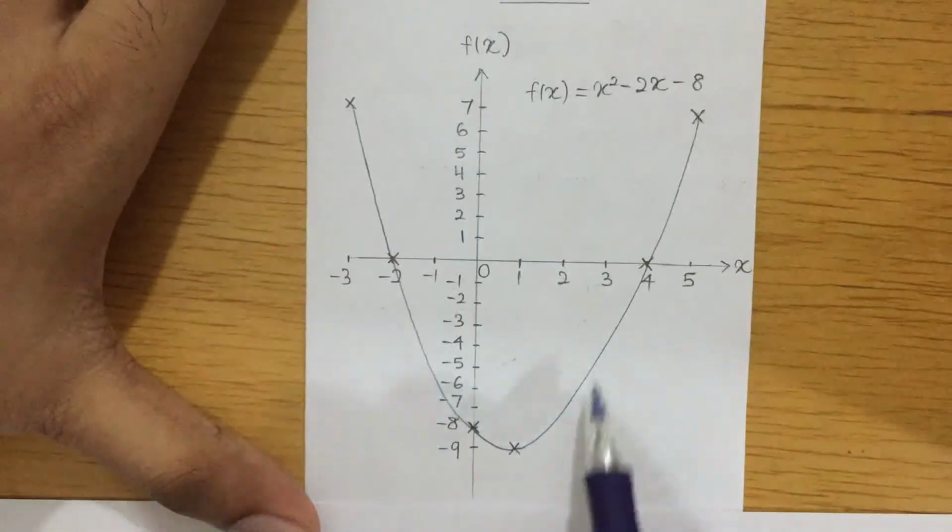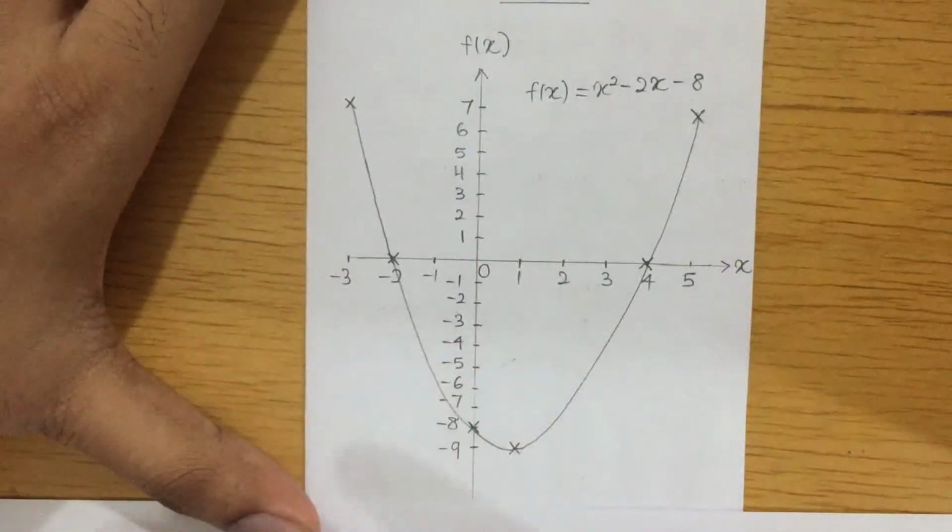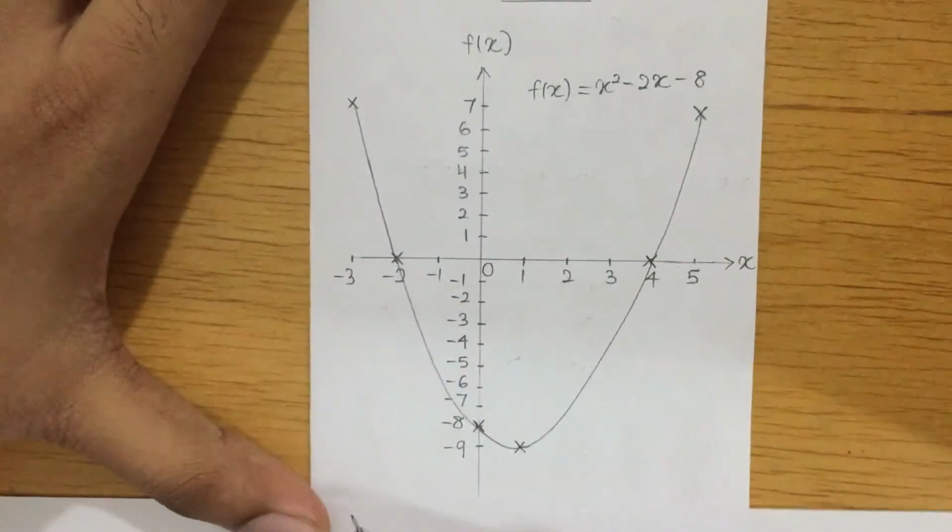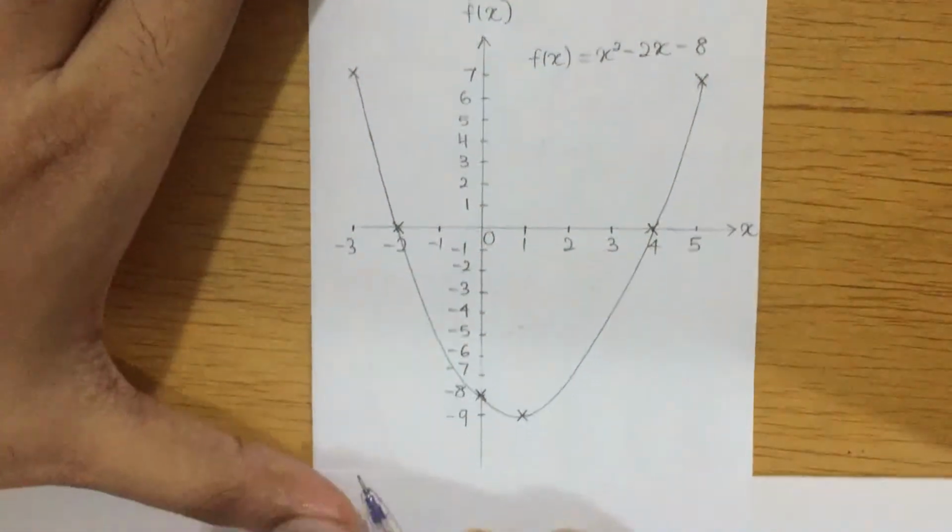Sorry guys if my drawing is not that good. Let us proceed to the next question.